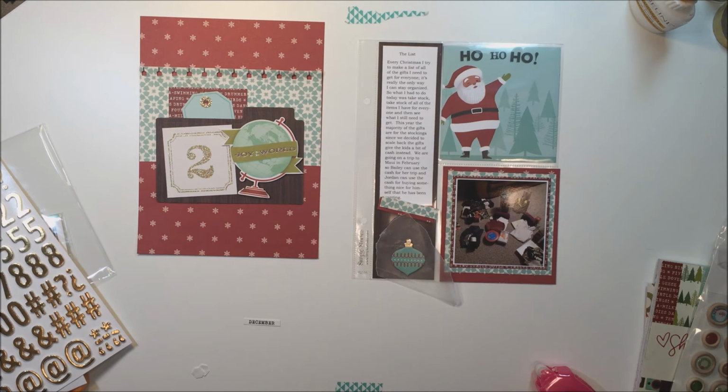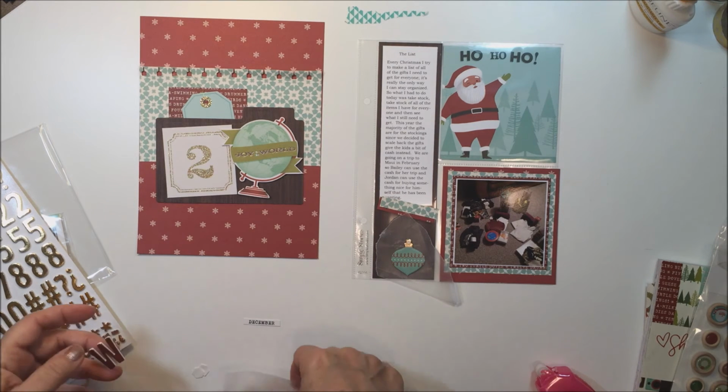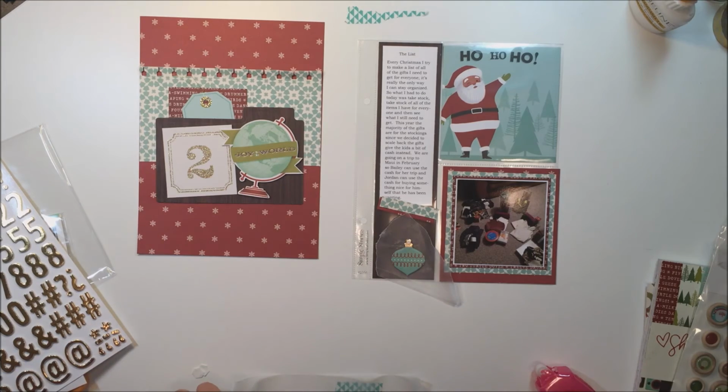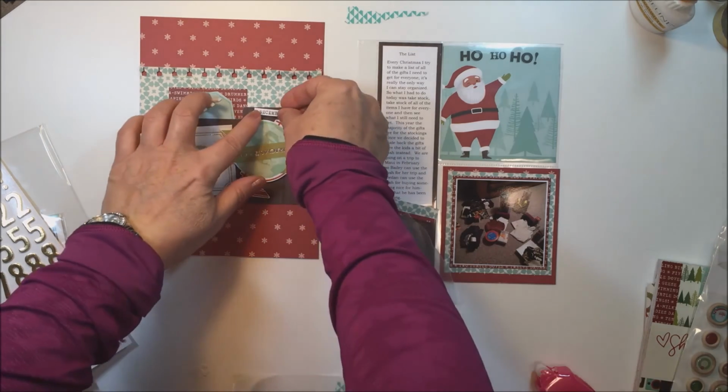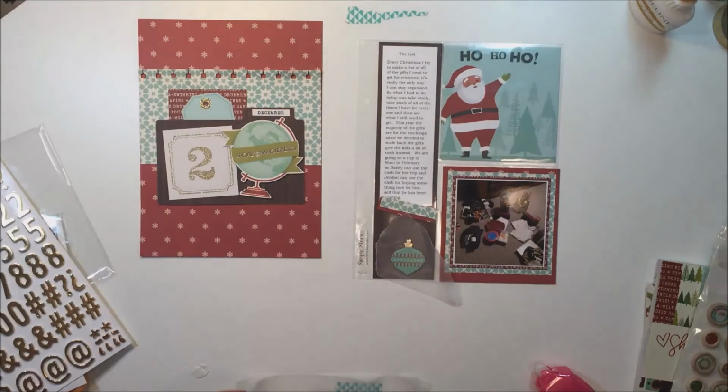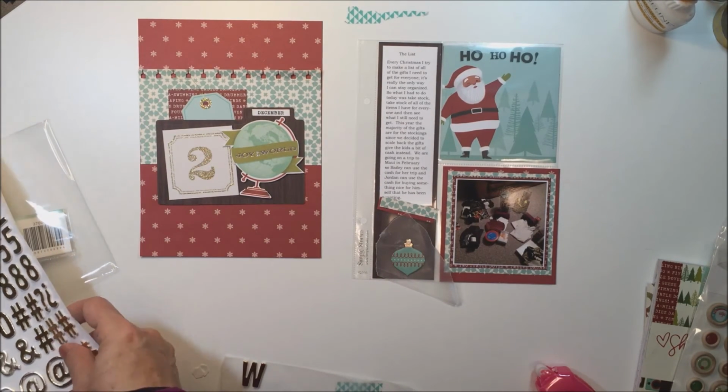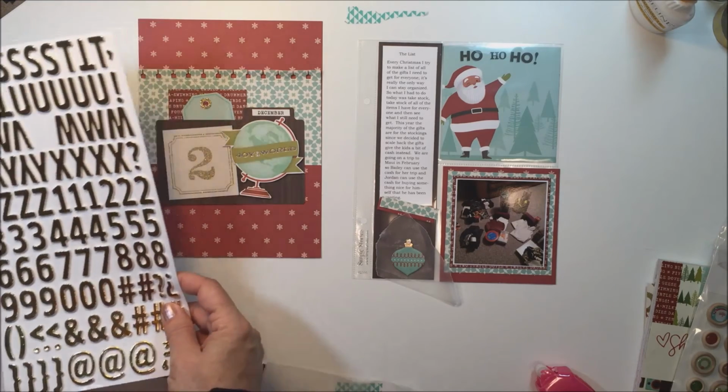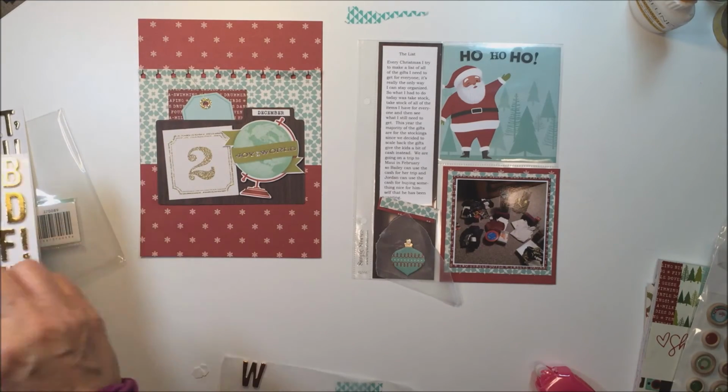So I'm going to put those down on some wax paper just to place them in the spot where I want the title on that left side at the top, and you'll see that I decide that I don't really like it and I change to the glittery ones. So I'm just sticking down that December label there and just trying to decide on those thickers.